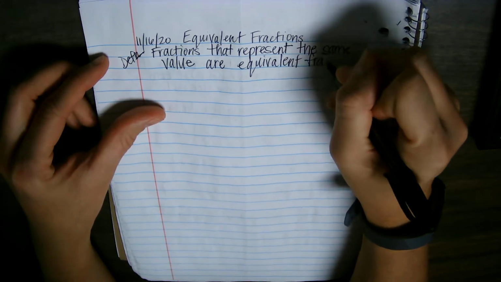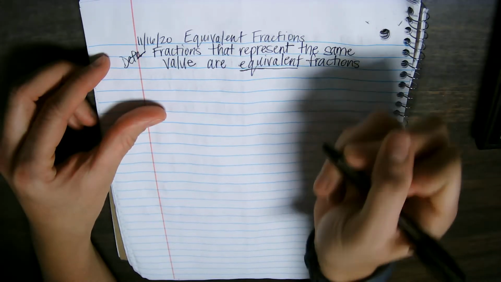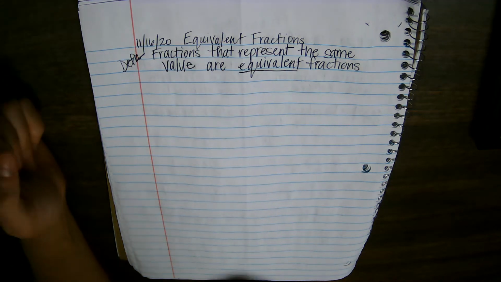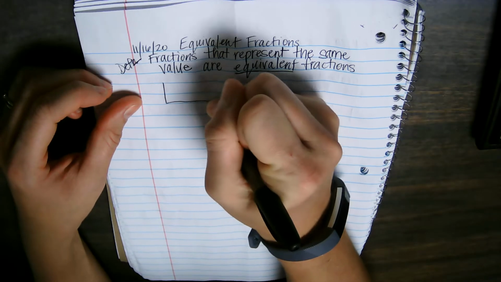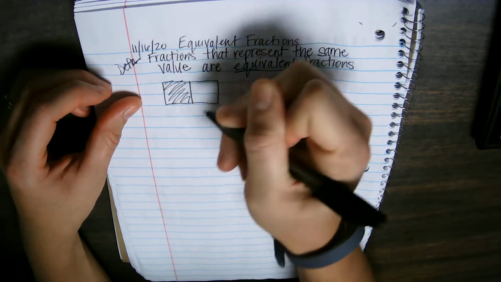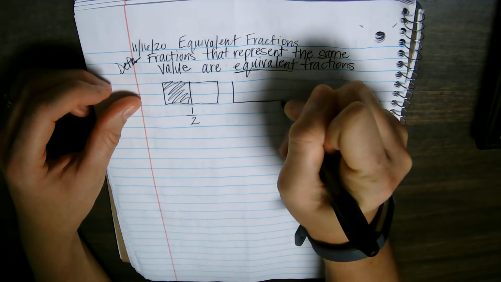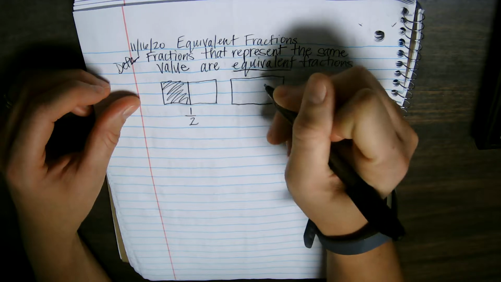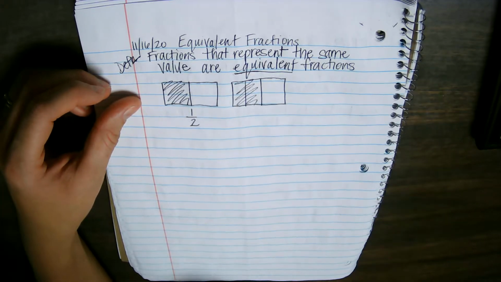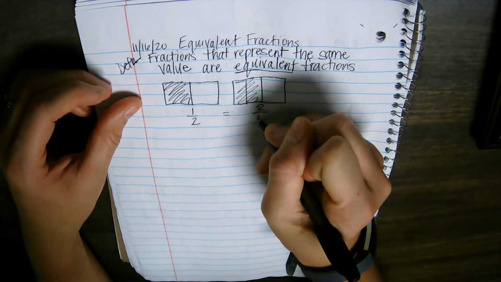So you can see right in the word equivalent that equal, right? So you could have 1/2 of something, but if your spaces were the same, you could also separate that into 4 pieces, so that would equal 2/4.